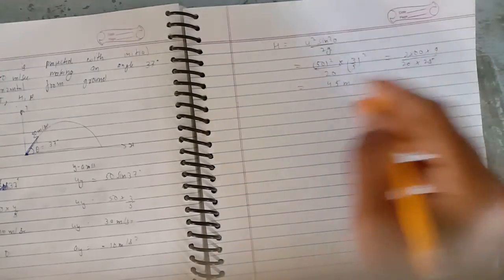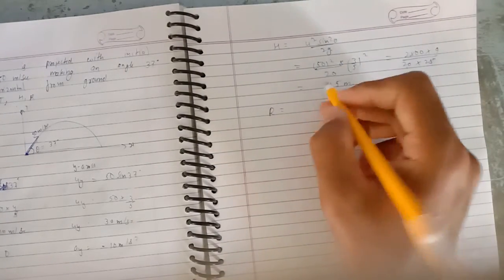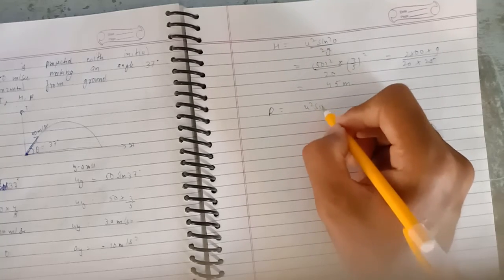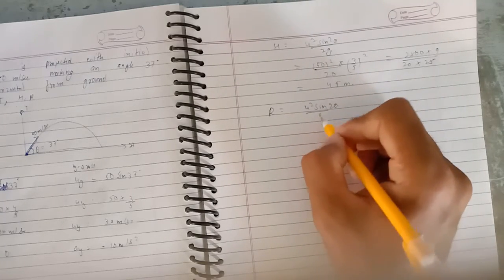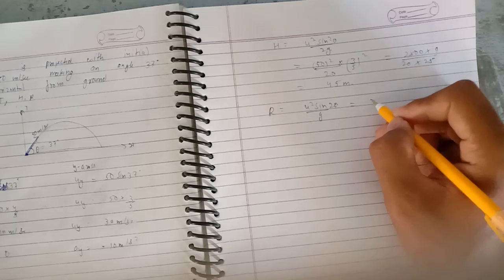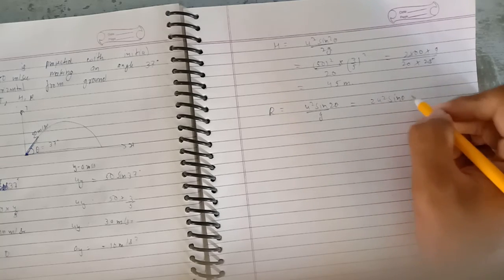Last one is range, which is u square sine 2 theta upon g, equals 2u square sine theta cos theta upon g.